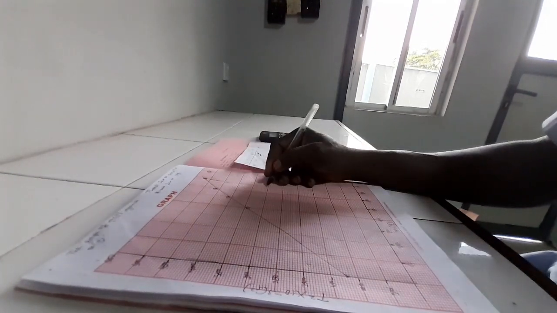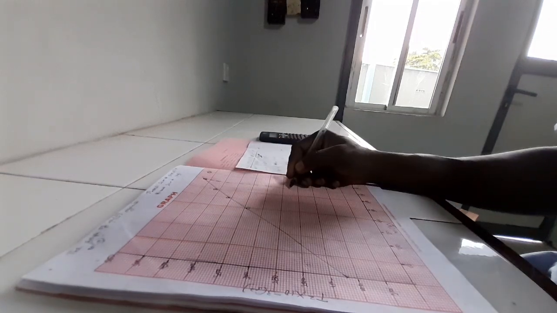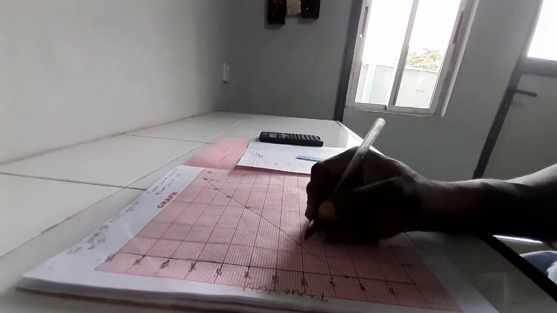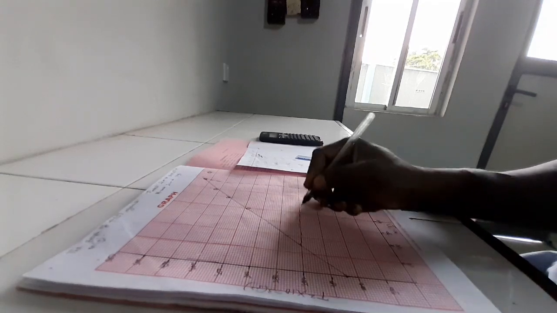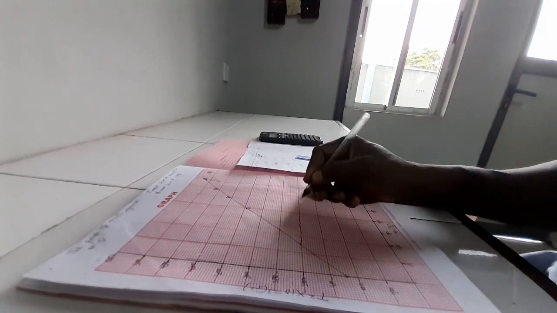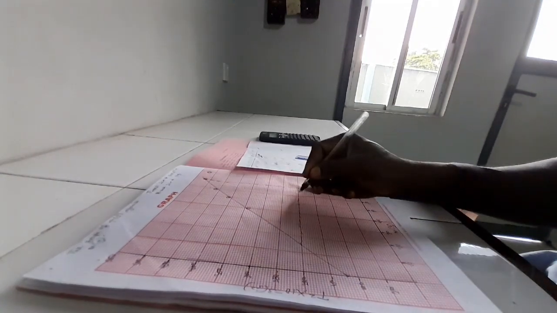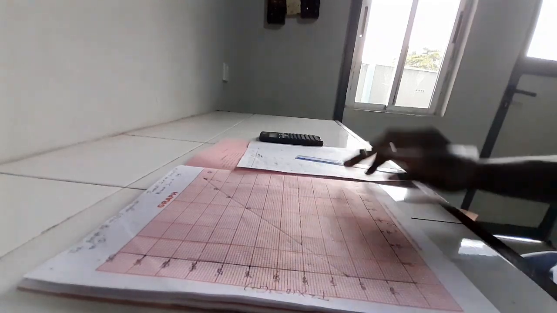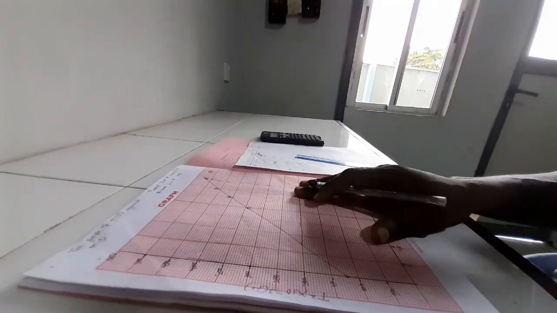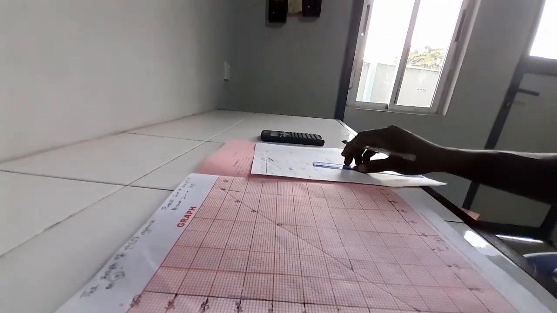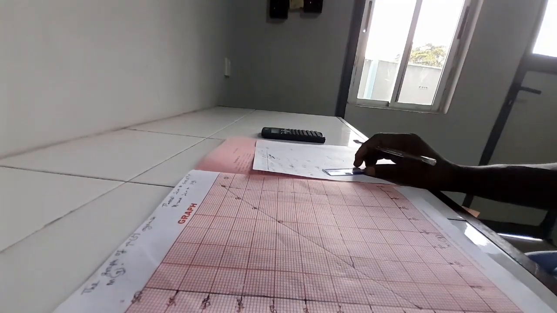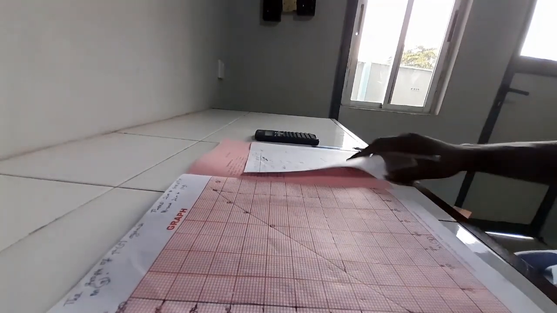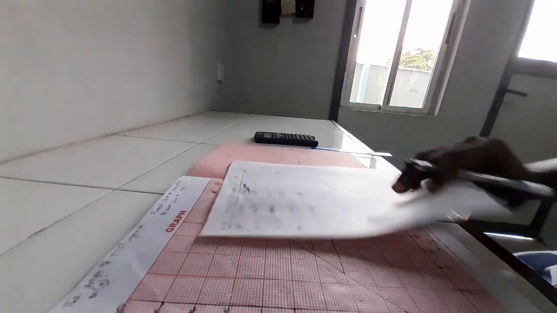Draw it to any length as long as it is of big size. So let me use this point. Just use a ruler to draw this. So after you have drawn your line of best fit, the slope of this is going to be this. Now, you know, when I was taking this upward, I had to divide by 5. Well, this is what I'm going to do now.